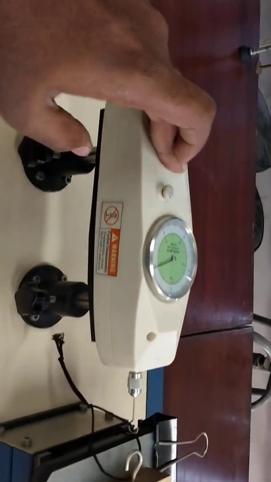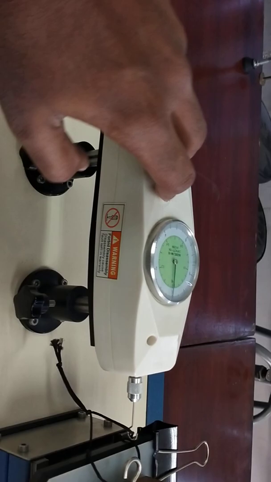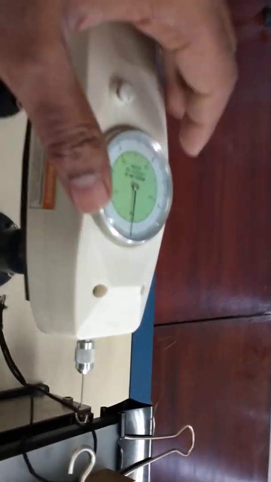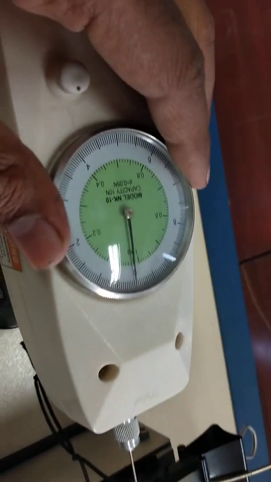There is a reset button here as well. It is basically to set it to 0 every time. So right now it's at 0.